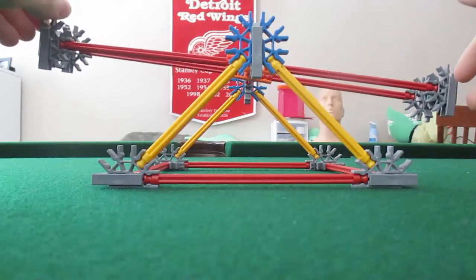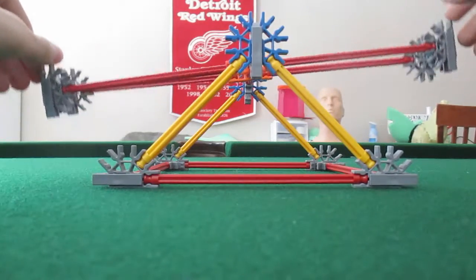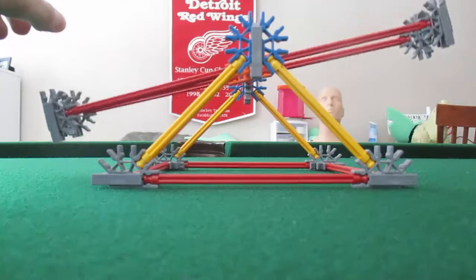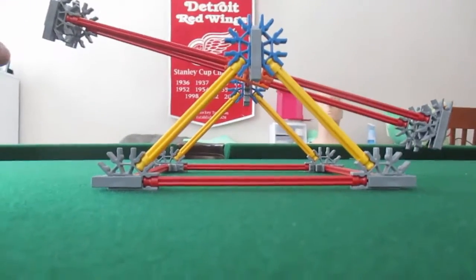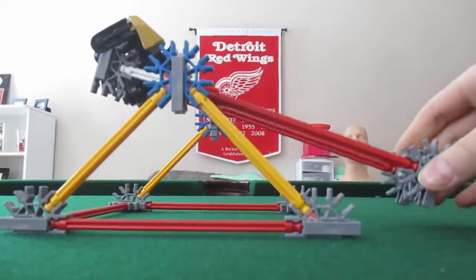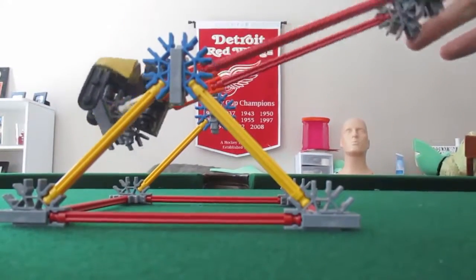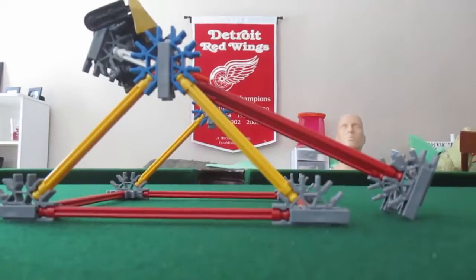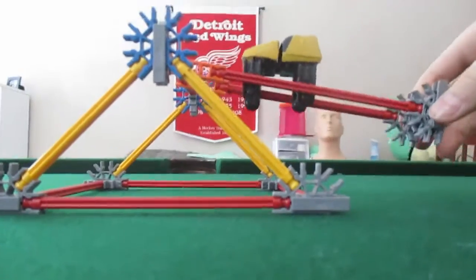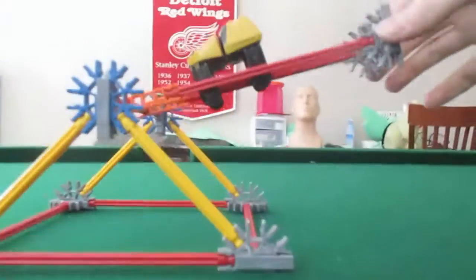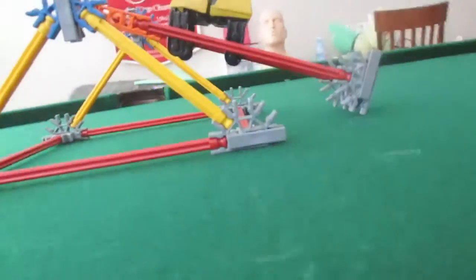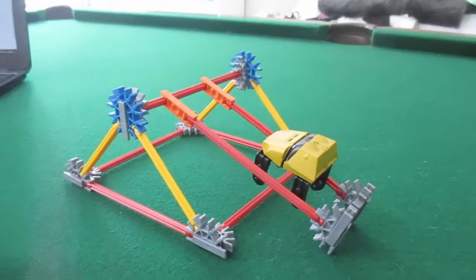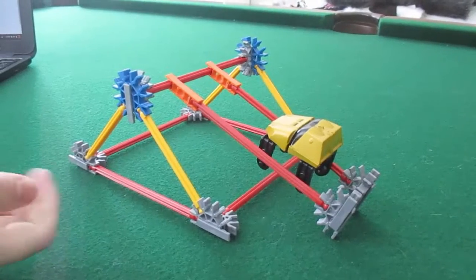This is a type 1 lever, and it has no mechanical advantage because the sides are equal. In this type 1 example, the car is easy to lift because the red side is longer. This is a type 2 lever. This is a type 3 lever.